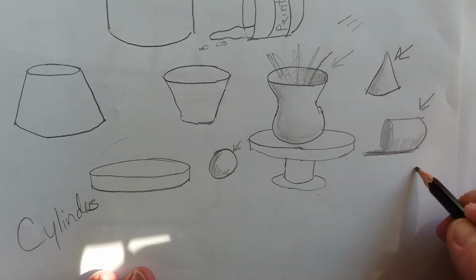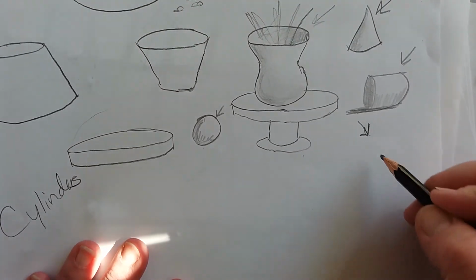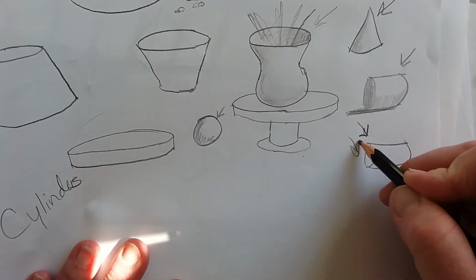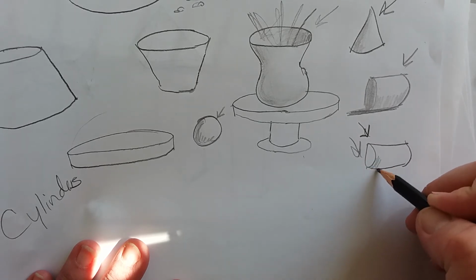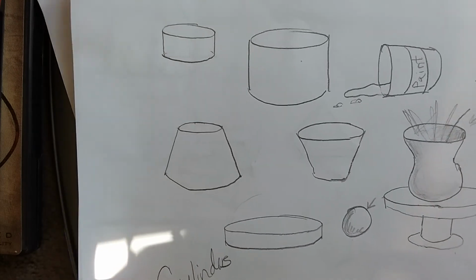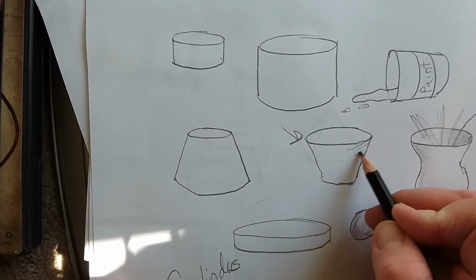Now, if this is the opposite, let's say my light source was coming from here, and I have the cylinder going the same way. This is going to be all light. The light's hitting here, but the bottom will still be the darker part. On the cylinders here, same thing. Let's say my light source is coming from here. The right side is dark.